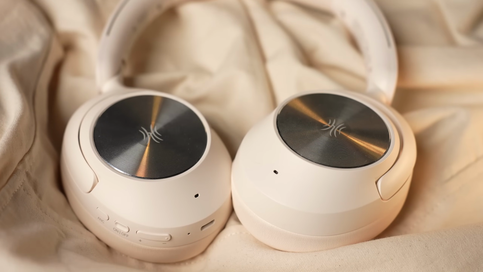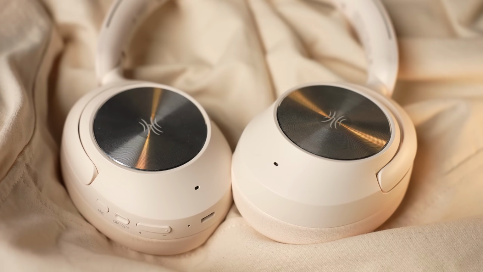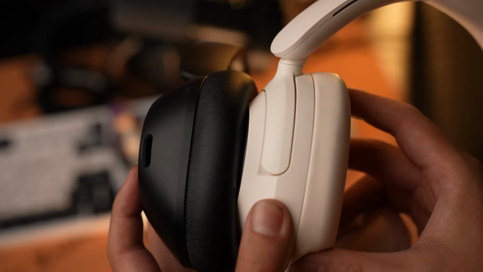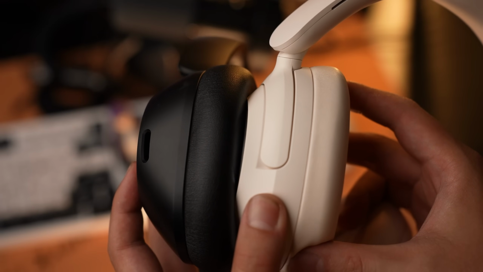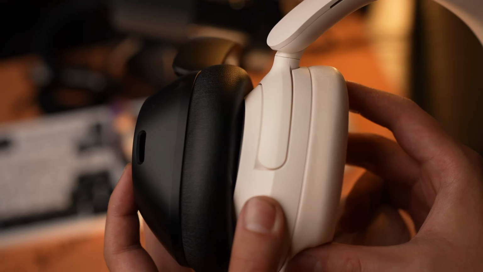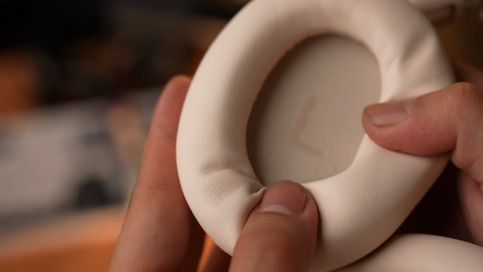Overall, except there's no blue option this time, the A6 feels younger and fresher. Just for the looks, 8 out of 10. And coming to comfort, the A6 ear pads are thinner now, a slight downgrade since they feel less enveloping than before. But the protein leather is still premium. And the fit, I think, is fine. Not bad, but not groundbreaking.